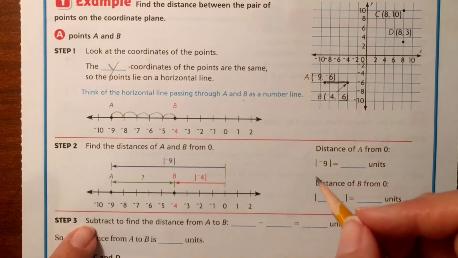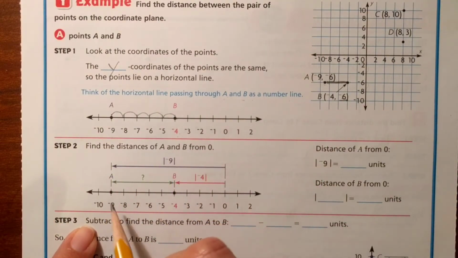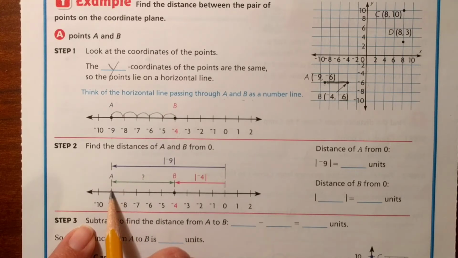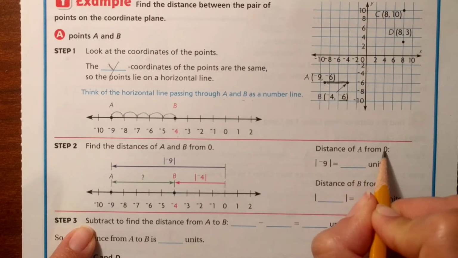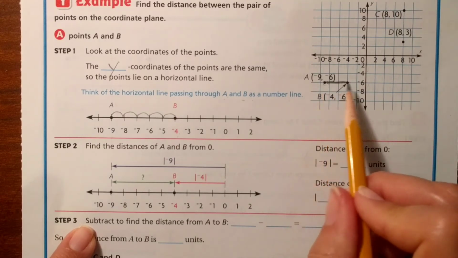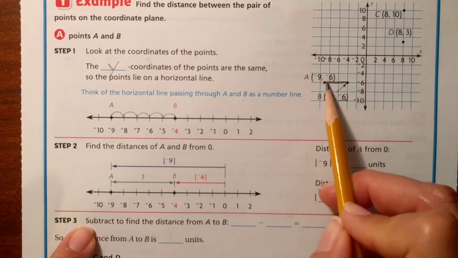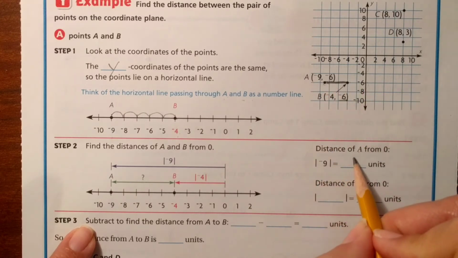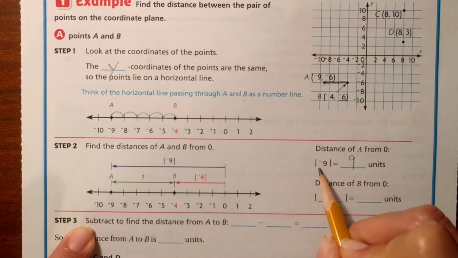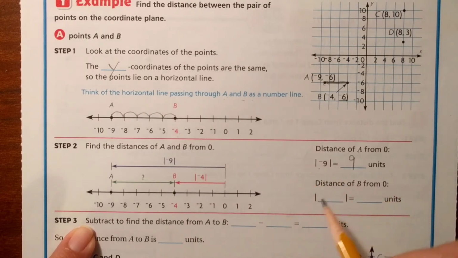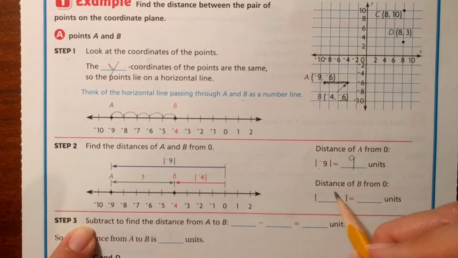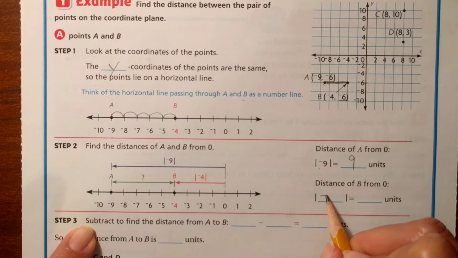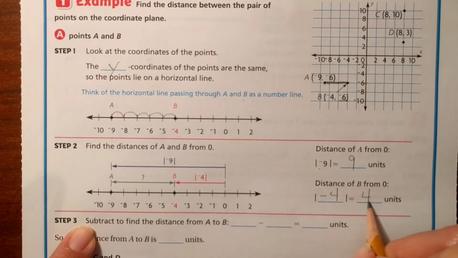Now the way you can do this with an algorithm to find the distance is: the distance from point A to 0 over here is 9 units, the absolute value of -9. The distance from B to 0 is the absolute value of -4, which is 4 units.